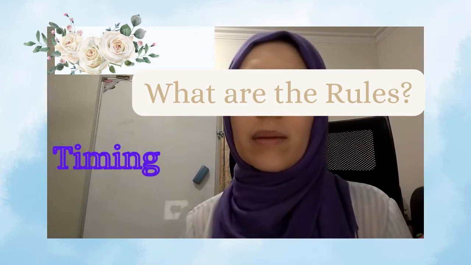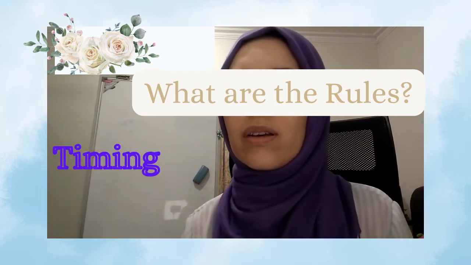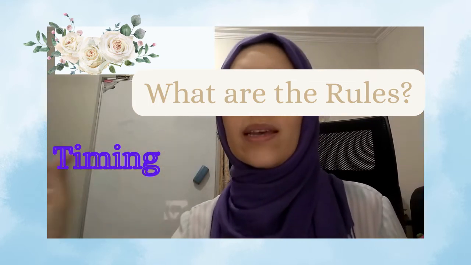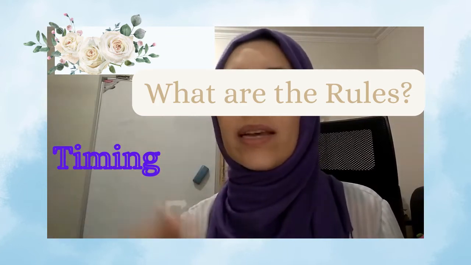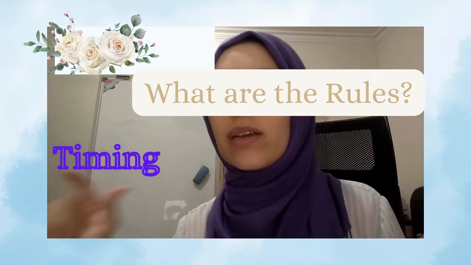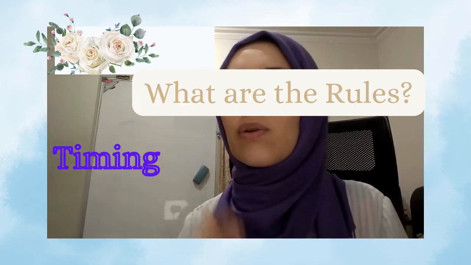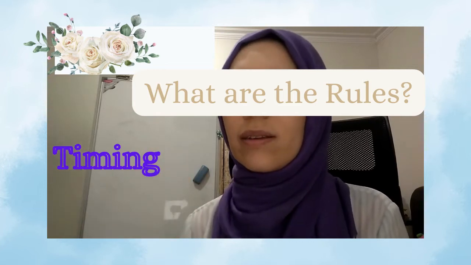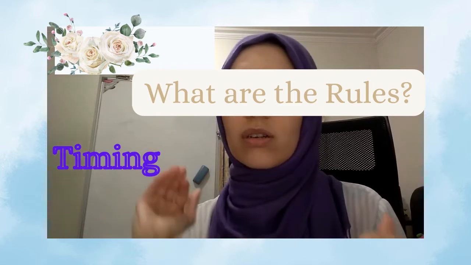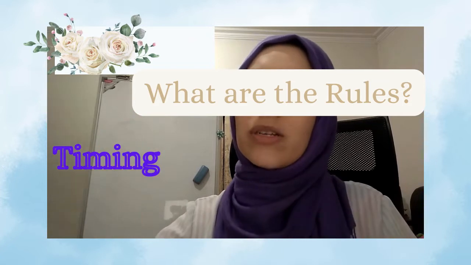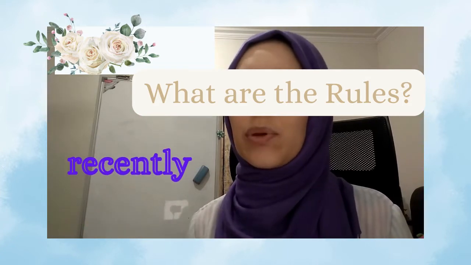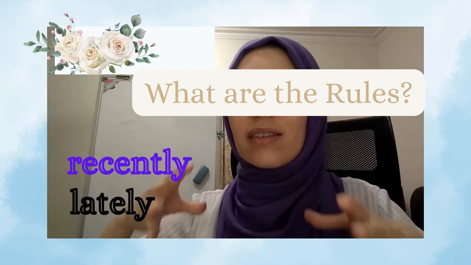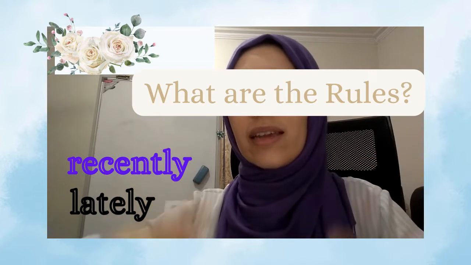What do I mean by timing here? For how long the situation has been happening? For 1 day, or maybe since a few days ago, or maybe for 1 week, or since 7 days ago, like for how long? So it is really important for you to mention that. If you don't want to mention the timing, you can mention something like recently or lately. What does that mean? Something has just started happening or has just started taking place.